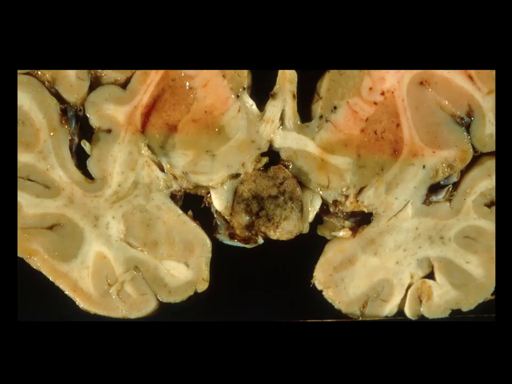What do you see? Anything that doesn't belong? Well, there's this large lump here. And that's actually metastatic carcinoma. And what are these structures on either side? Yeah, those are the optic tracts just posterior to the chiasm. So the chiasm here has been completely destroyed by this. What would this present with? Bitemporal hemianopsia.